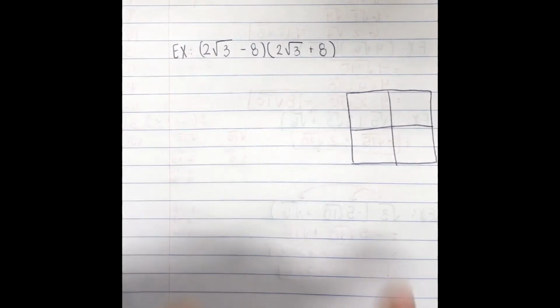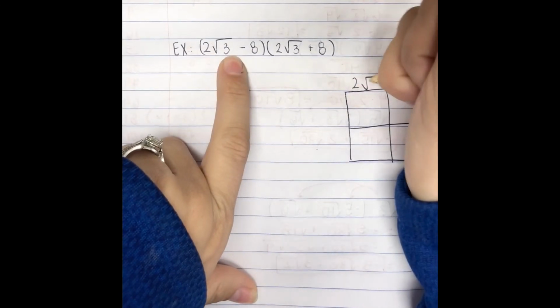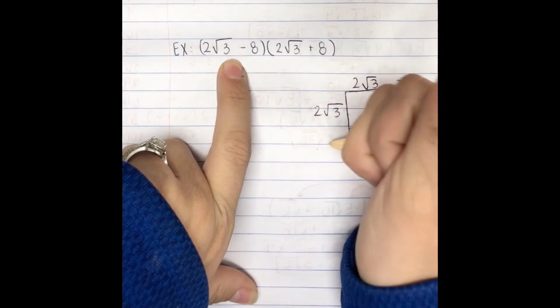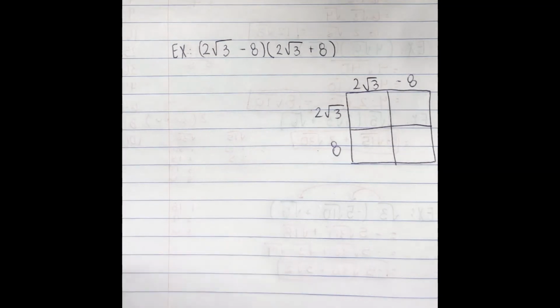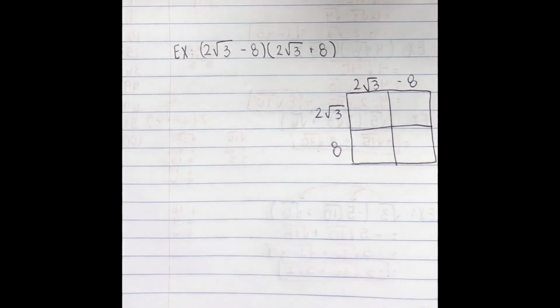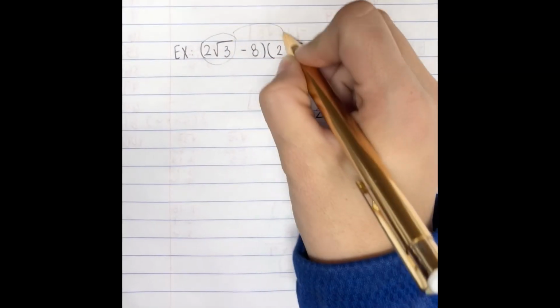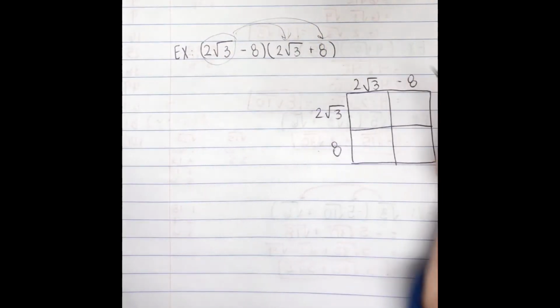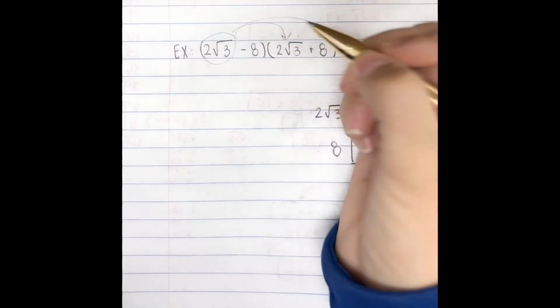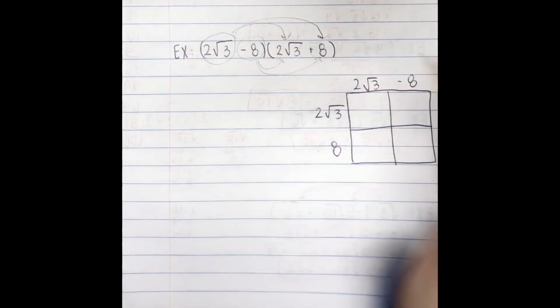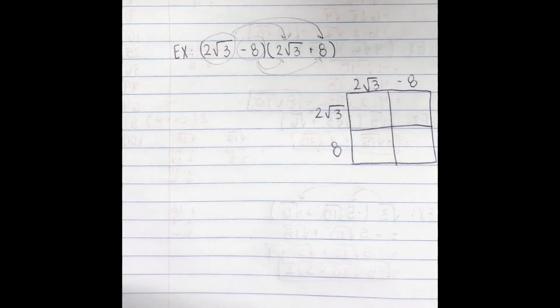So we would take 2 square root of 3 minus 8 on top and 2 square root of 3 plus 8 on this side, okay? And then you're multiplying them out. The other method is take your first term, distribute it to both other terms in the other parentheses, and then take your second term and distribute it to both as well, okay? Either way, you get the same result, all right?